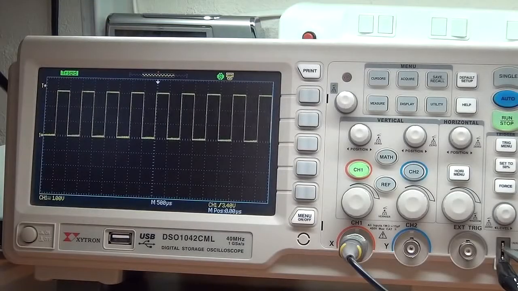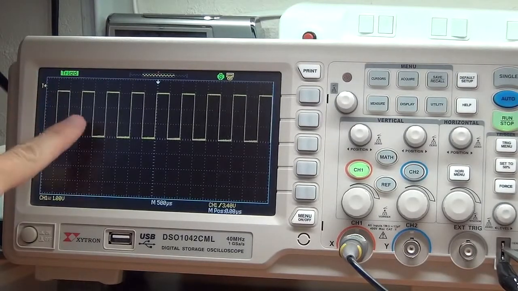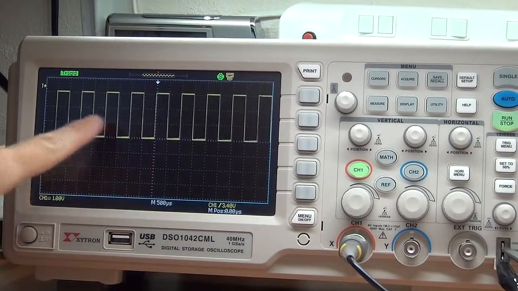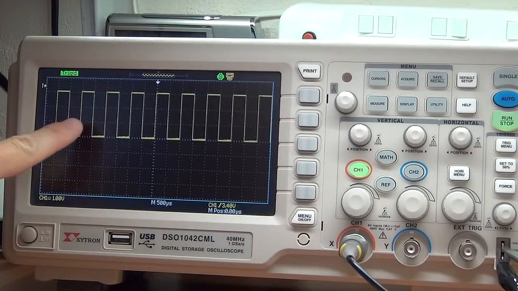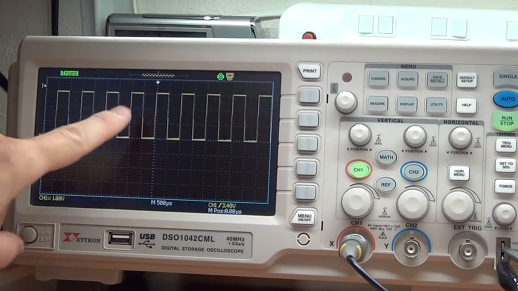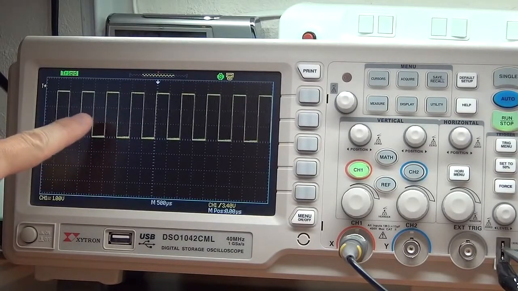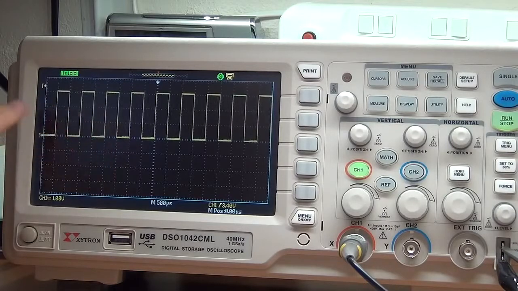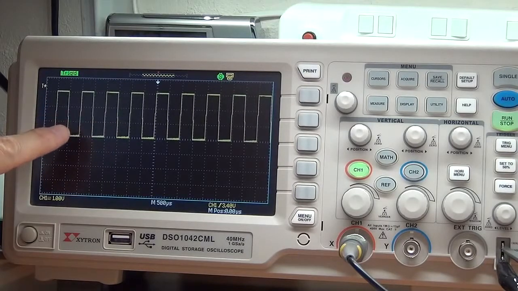Right, so the first thing I'm going to demonstrate as we look at the signal here is, if you can note, even though this is a stable wave that's coming in from the signal source on the oscilloscope, it's jumping around a little bit, but you could have a signal jumping around a lot more than that.